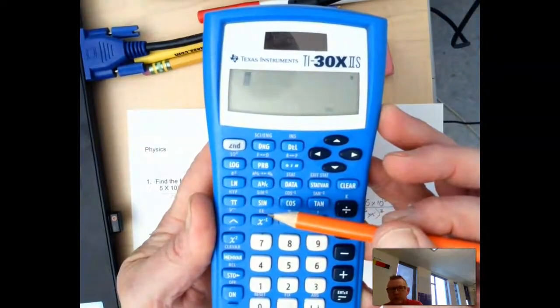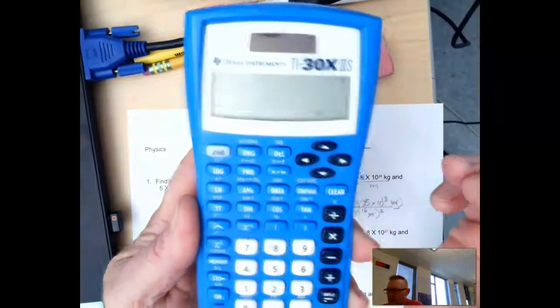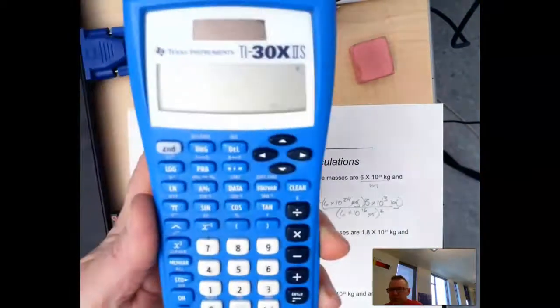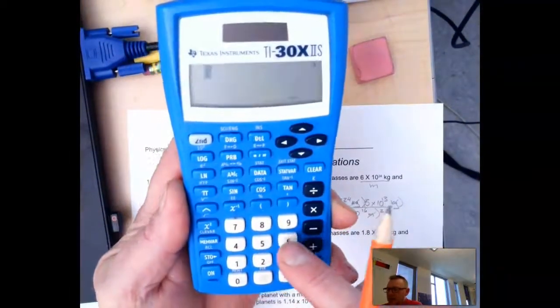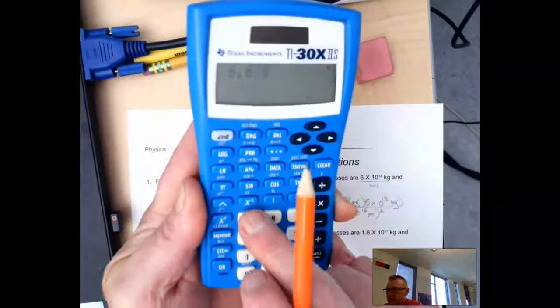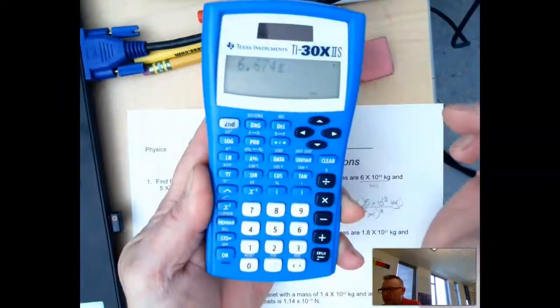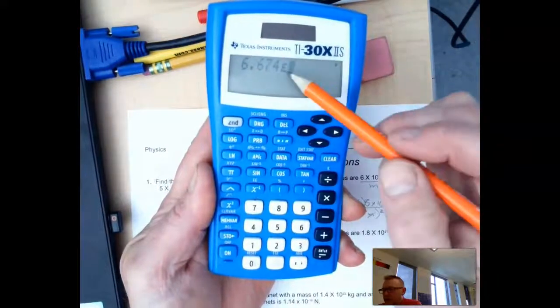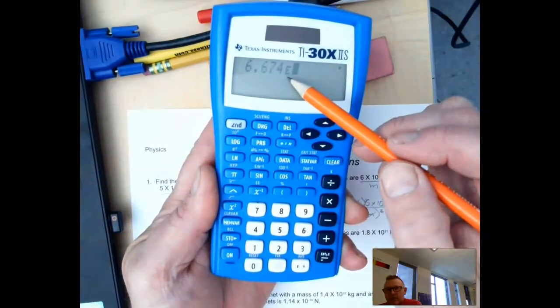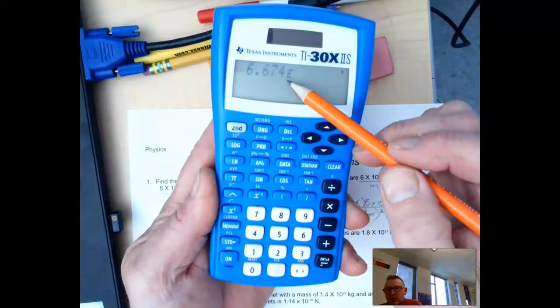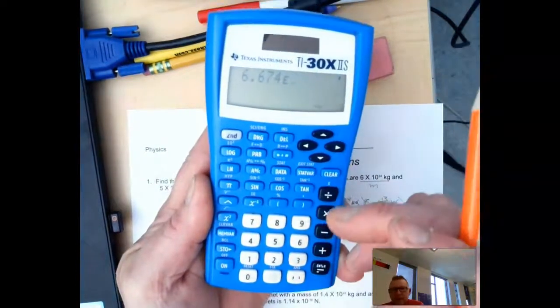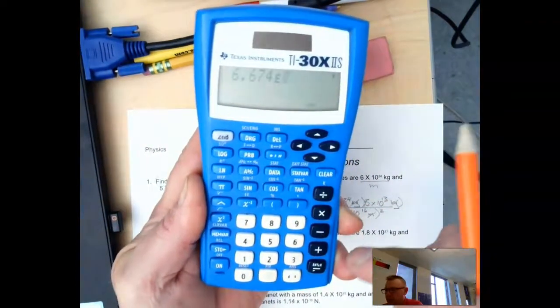So, here's another life hack. Instead of typing the value of big G 5 times, I'm going to go like this: 6.674, then I have to hit second EE. And that E on your calculator stands for times 10 to the. There we go. And then it's going to be negative.